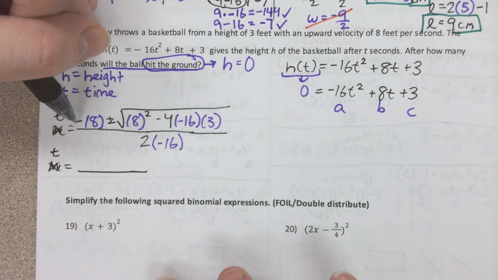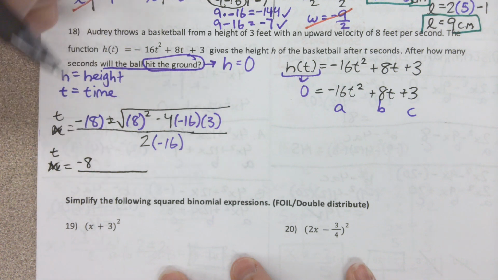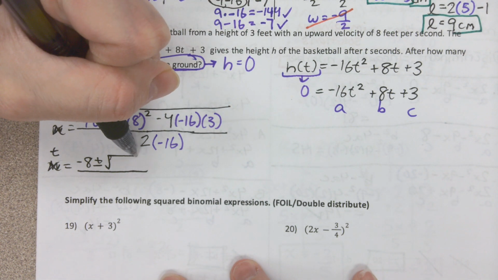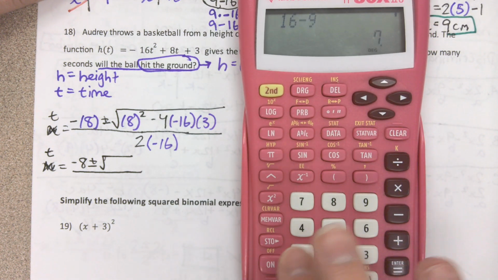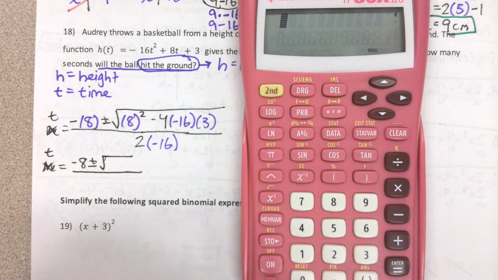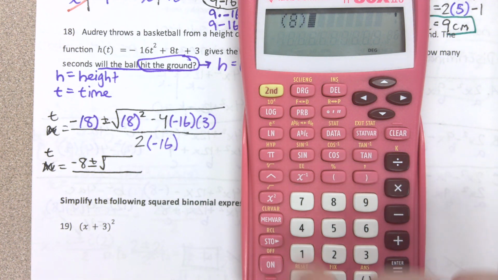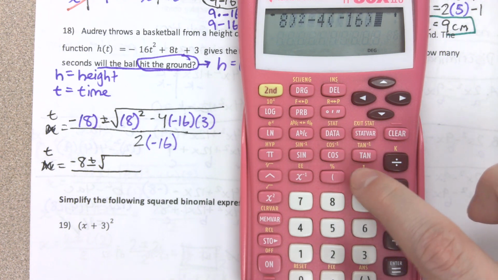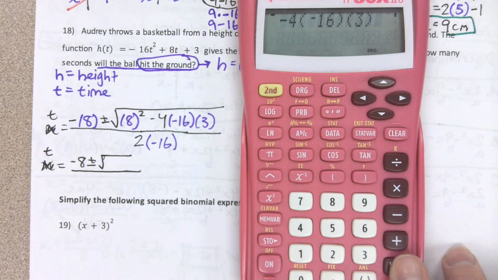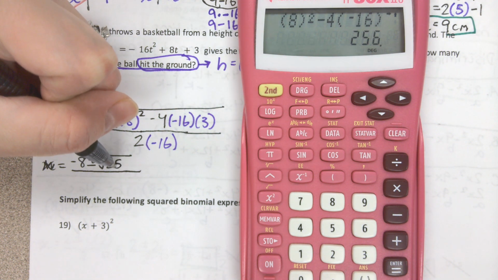Okay, negative 8, plus or minus the square root. Calculator for that part. Eight squared minus 4 times negative 16 times 3. And this gives us 256.